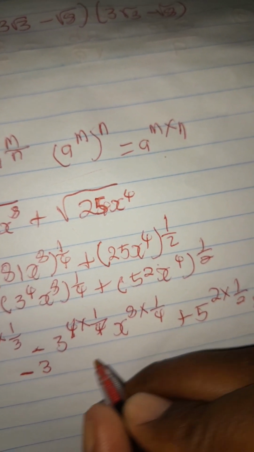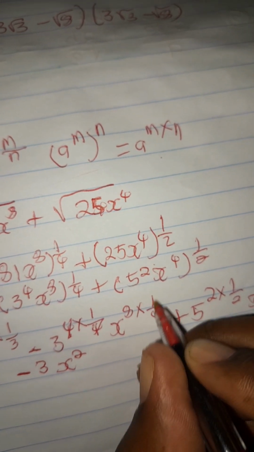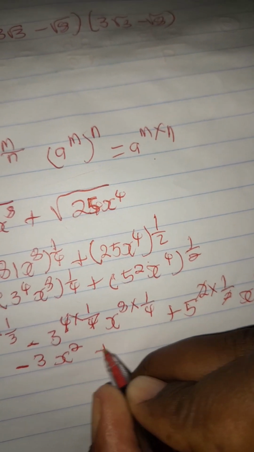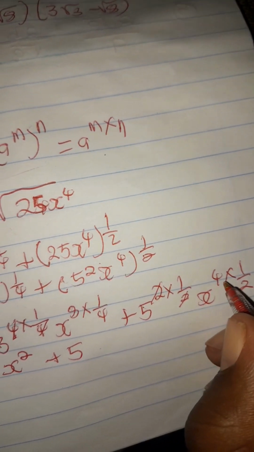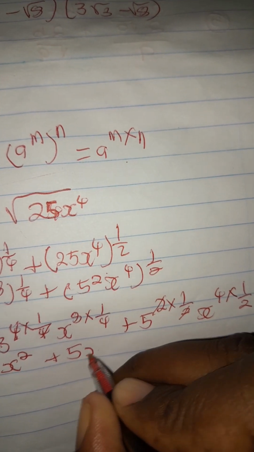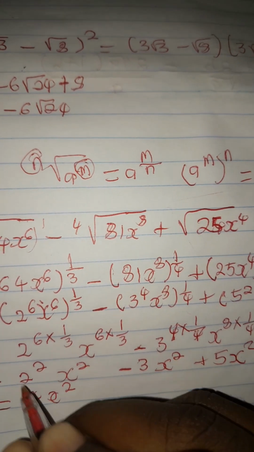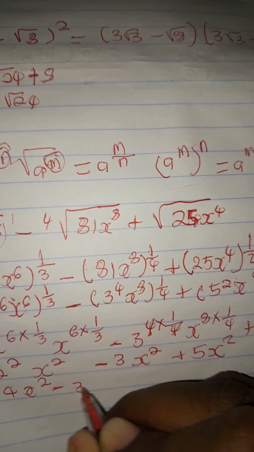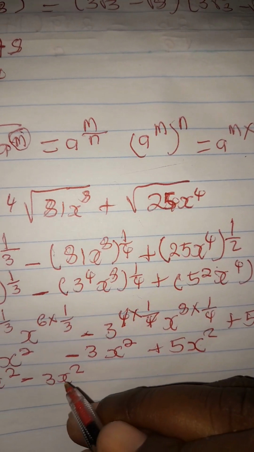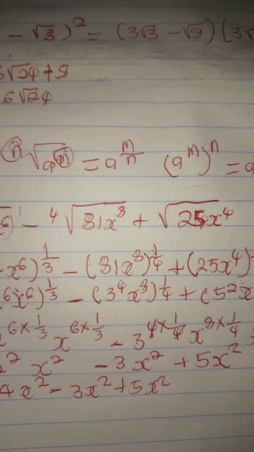What is going to happen here? It's going to be x squared, because 8 times 1 is 8. How many times does 4 go into 8? Twice. Similar here, we are going to have 5, half of 4, it's 2. So in other words, we are having 4x squared, because 2 to the power of 2 is 4, minus 3x squared, plus 5x squared. Okay, that's what we are having there.